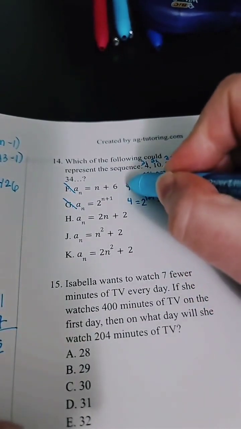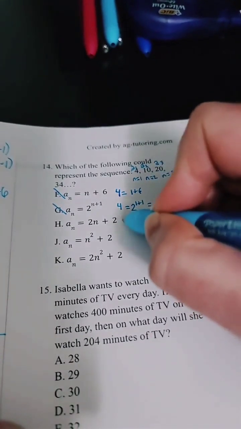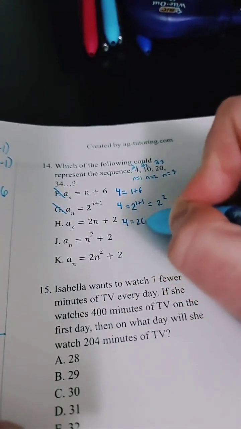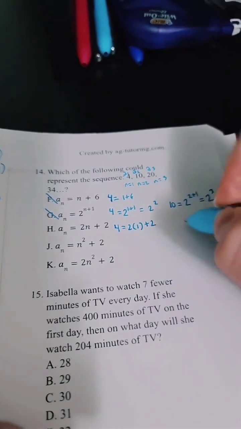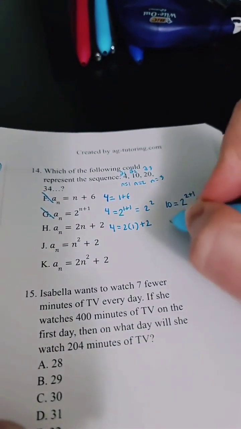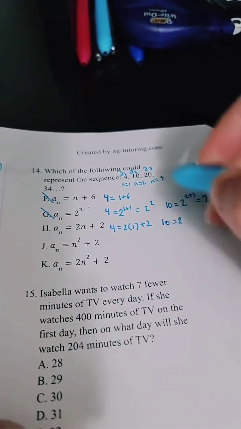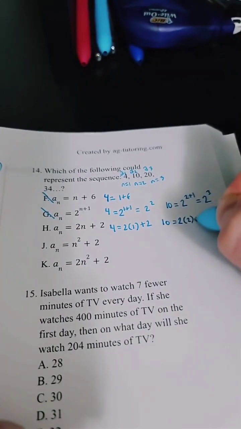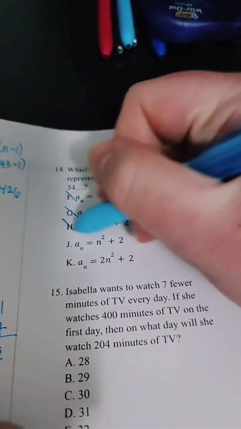So then, let me just fix this really quick. Then for the next one, let's do 4 again. So 4 is equal to 2 times 1 for n plus 2. That works, but let's keep trying with the 10 now. So let's say 10 is equal to 2 times n plus 2. 10 is the second term in the list, so n is 2. Plus 2, that's 4 plus 2. That does not equal 10, so it can't be that one.